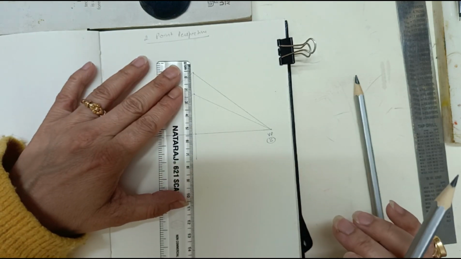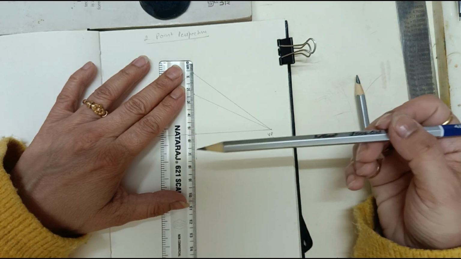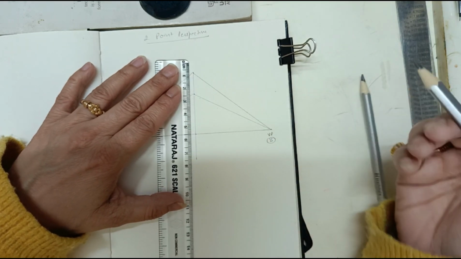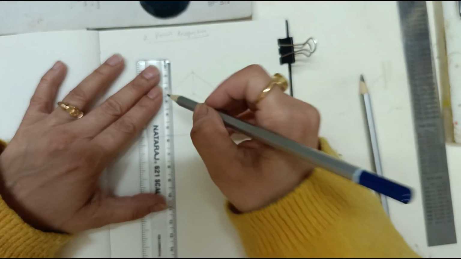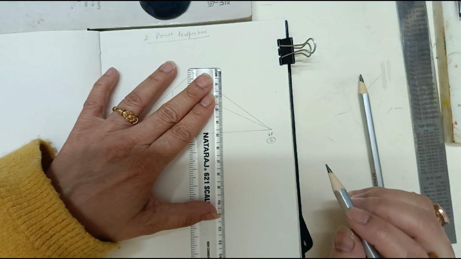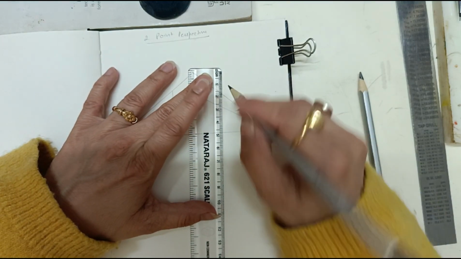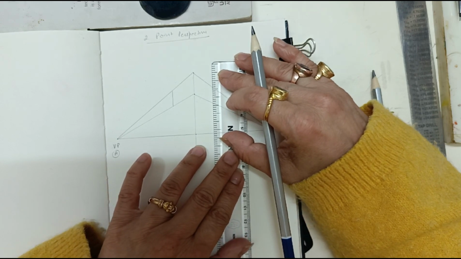Now all my vertical lines will be parallel to the vertical line, and all horizontal lines will be parallel to the horizontal line. So I'll decide the width of my box is this much, and from this side I will draw a parallel line to the central line.